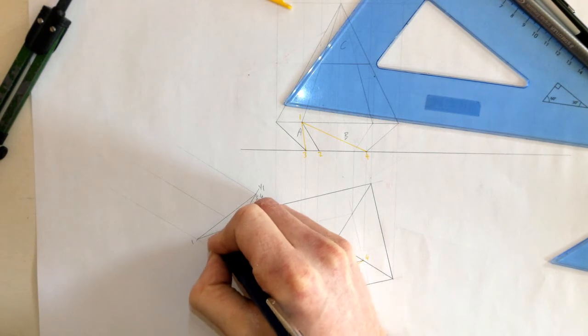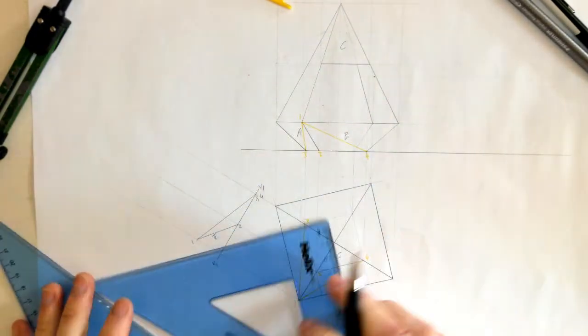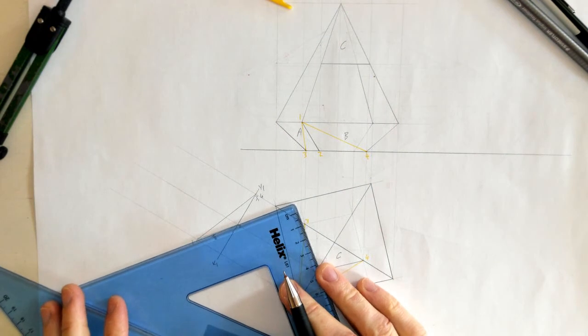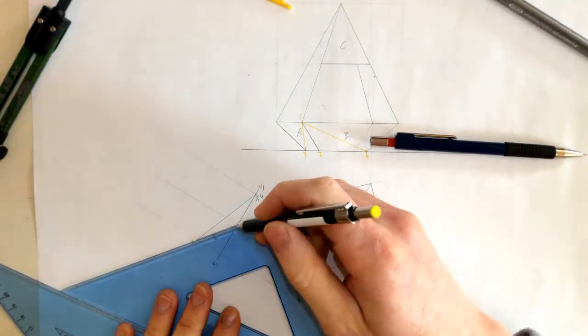And 1, 2, my line of intersection, I now have the true length of it. So my second stage then for finding the dihedral angle would be to look along that true length line.